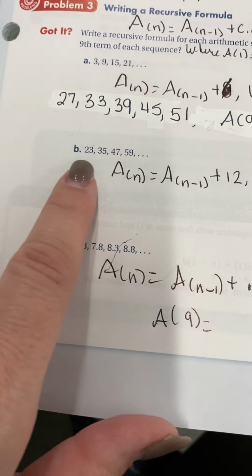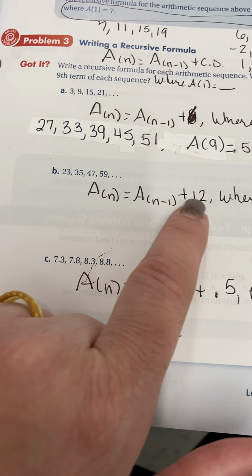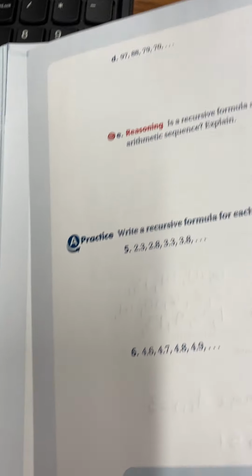Okay, if none of these were subtraction, but if any of these were subtraction, you would just put either plus negative 12 or minus 12, whichever you want. I kind of like the plus negative, or put parentheses or something around that, I guess. Here, let's do D actually on the next page here.